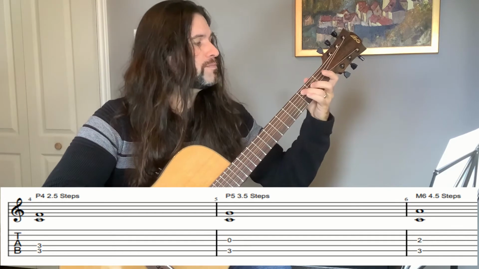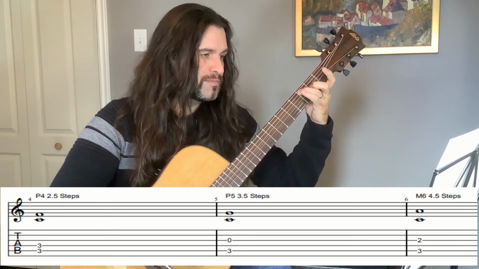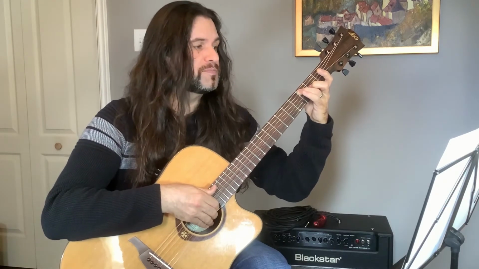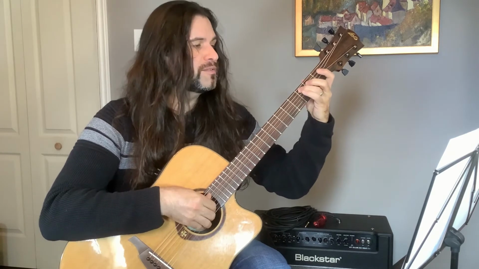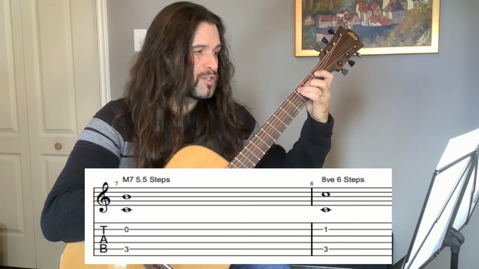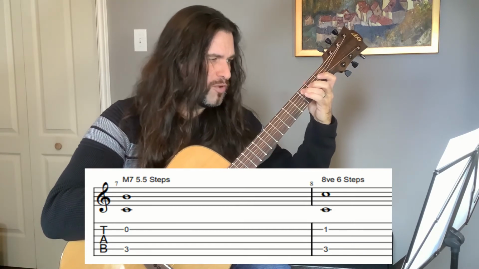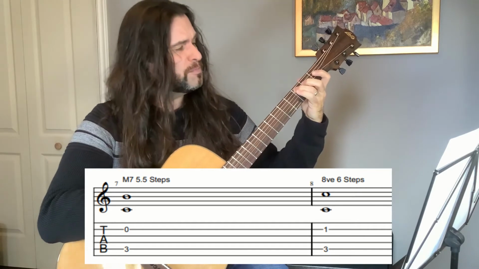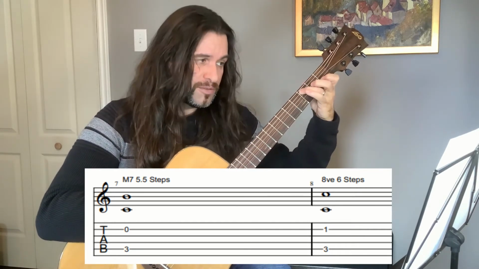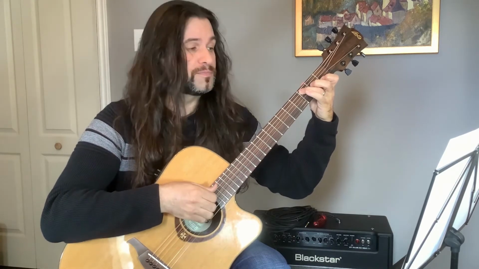Major sixth, I'm playing C and A. 4.5 steps. Major seventh, C and B, the interval of 5.5 steps. And the octave, C and C. So we have 6 steps.